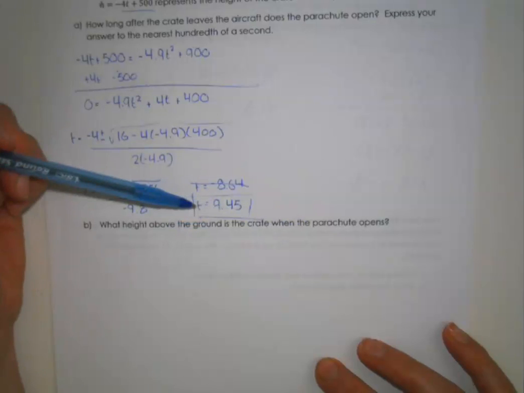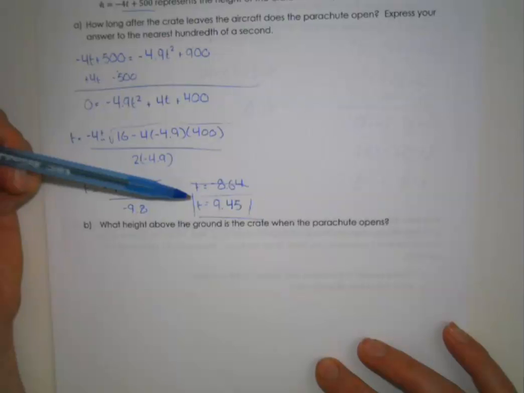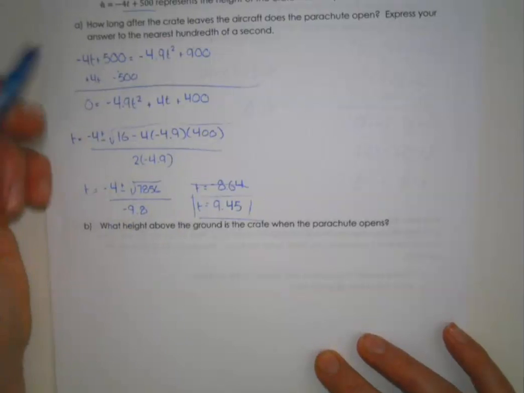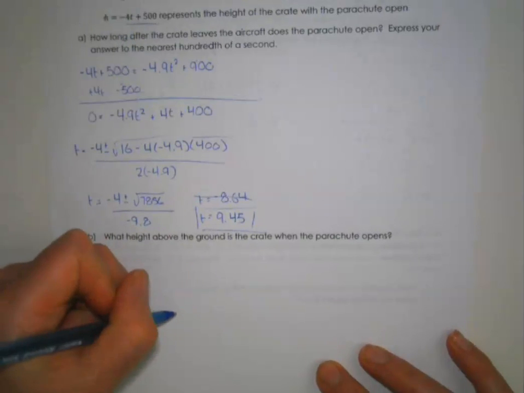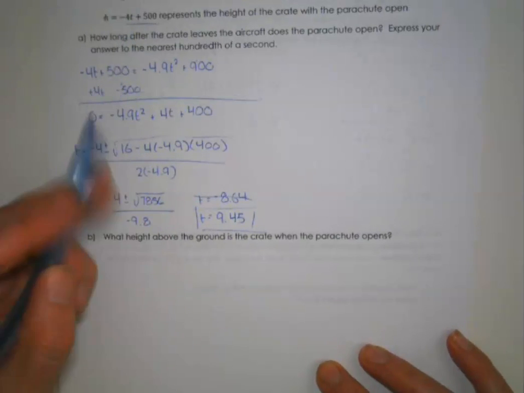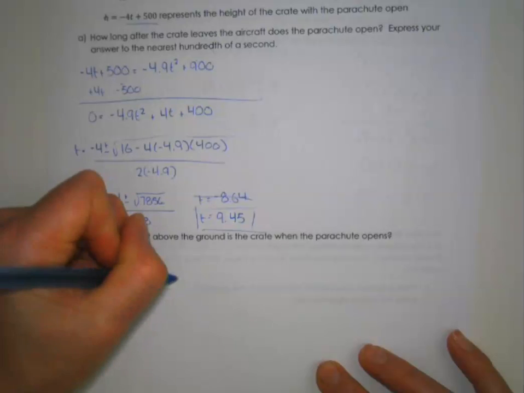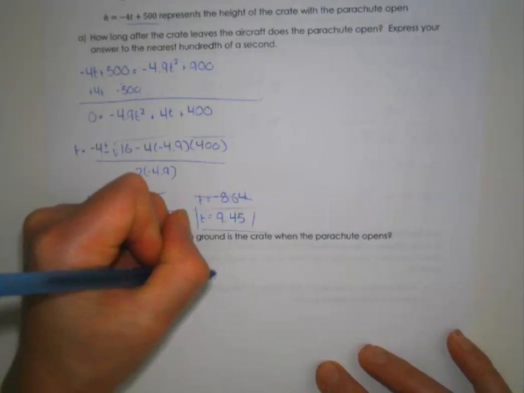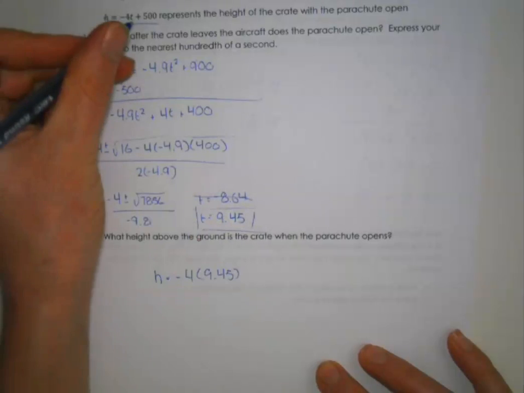is when the parachute opens. So we're saying at this time, how high was the crate basically. So we're subbing in time into one of our equations. Let's use that easier one, the negative 4t plus 500. So h equals negative 4 times t, which was 9.45, plus 500.